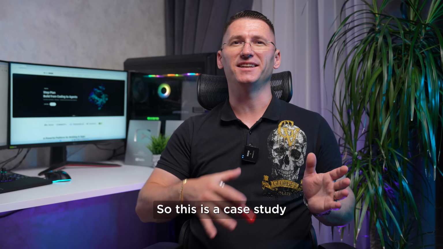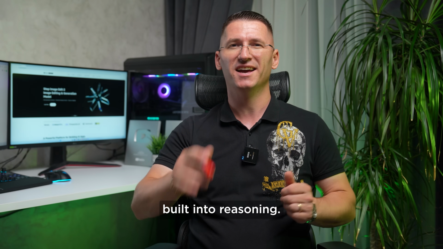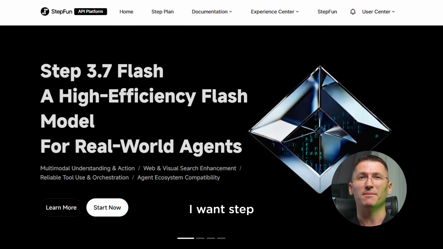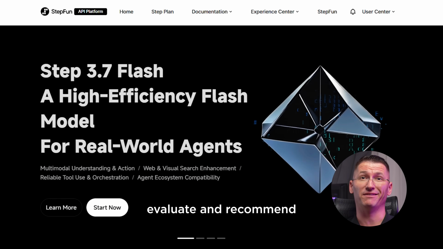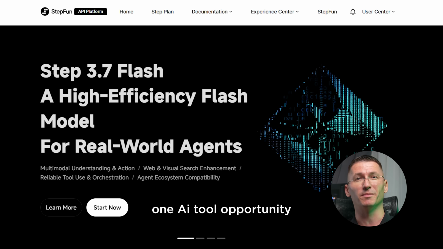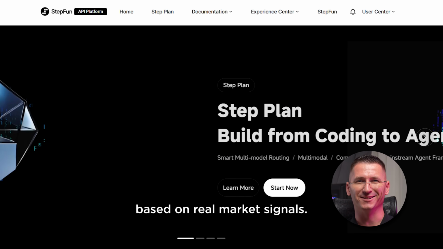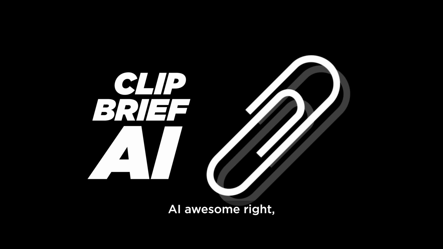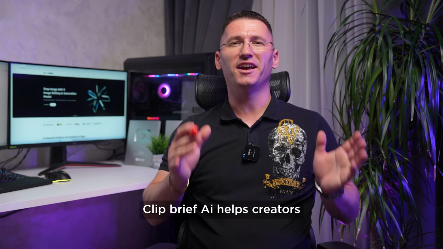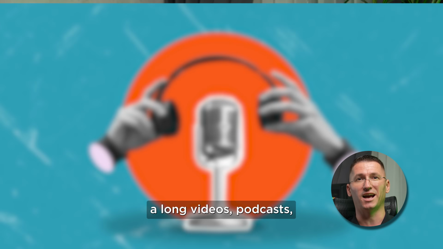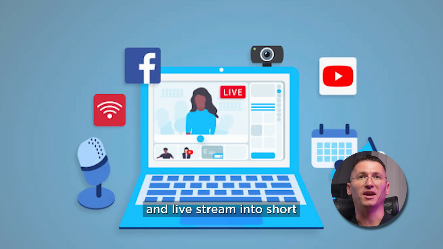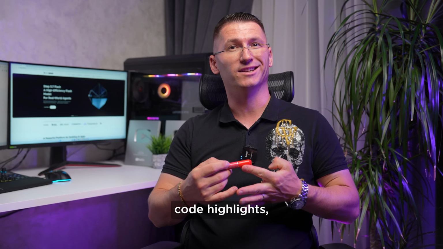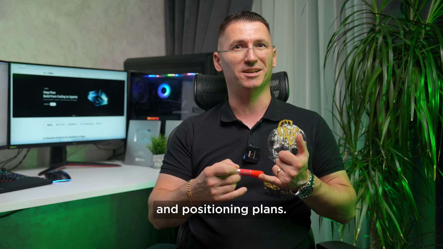So, this is a case study about search built into reasoning, and I'm not asking for a random list of startup ideas. I want Step 3.7 Flash to search, compare, evaluate, and recommend one AI tool opportunity based on real market signals. The final recommendation is a tool concept called ClipBrief AI. Awesome, right? ClipBrief AI helps creators turn long videos, podcasts, webinars, interviews, and live streams into short content packages, captions, thumbnail directions, quote highlights, newsletter ideas, and positioning plans.